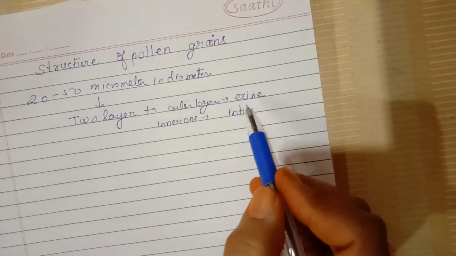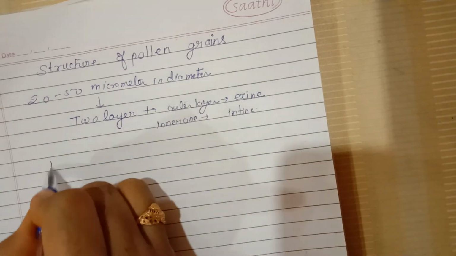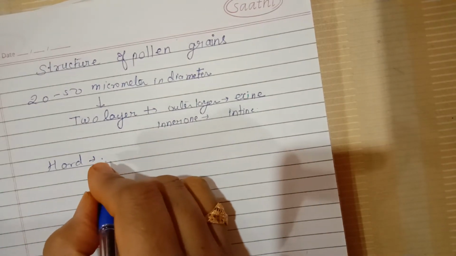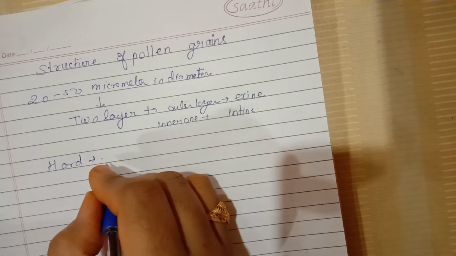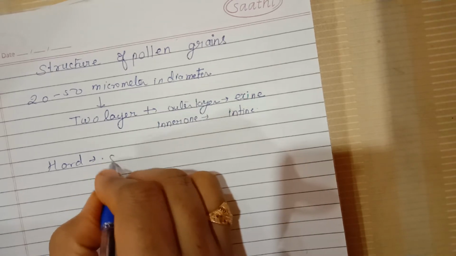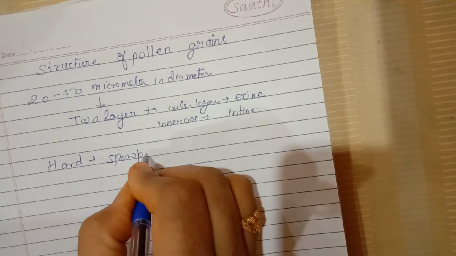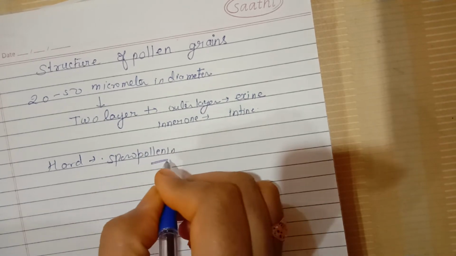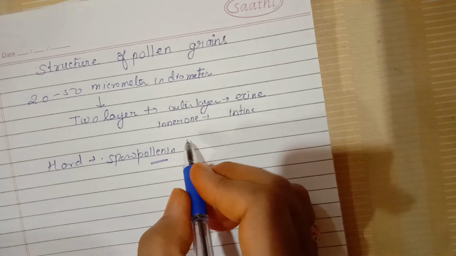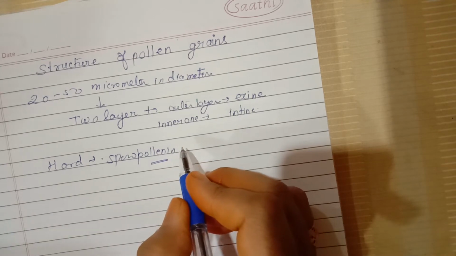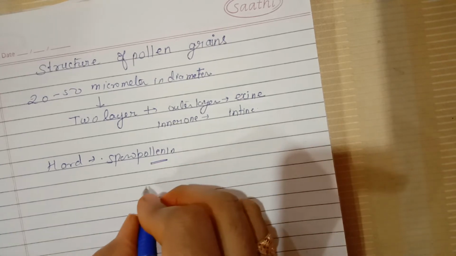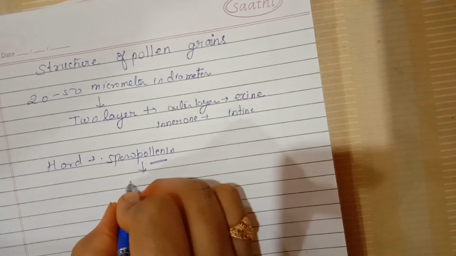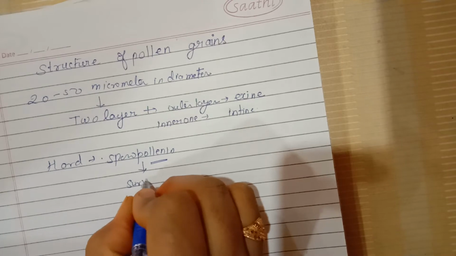This outer layer is very hard. It is a hard layer made up of sporopollenin. It is one of the most resistant organic matters and it is quite hard in nature.